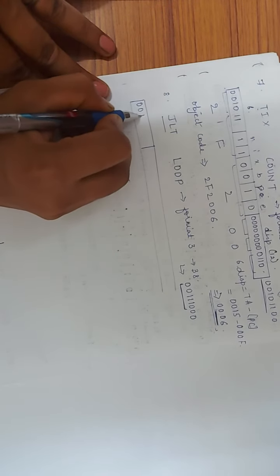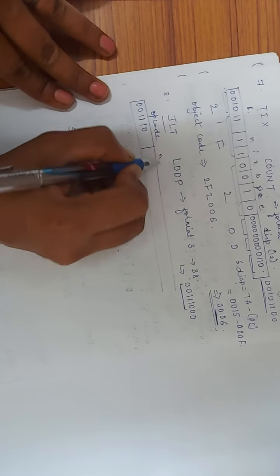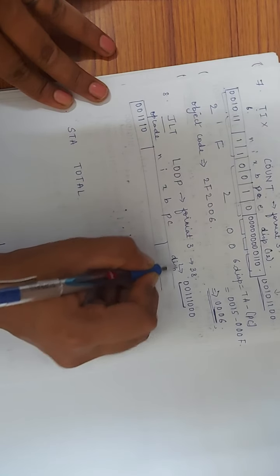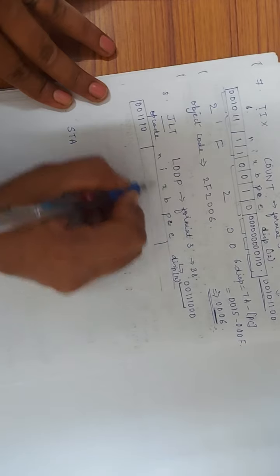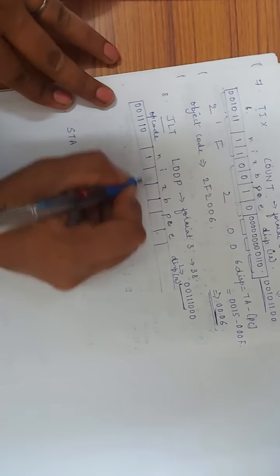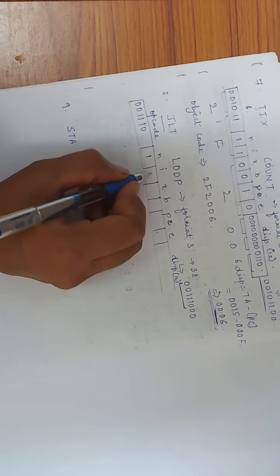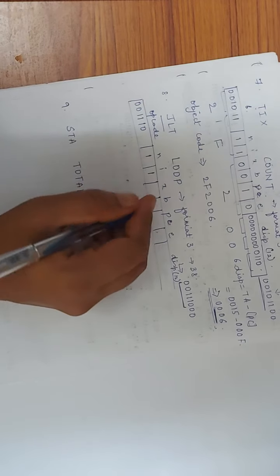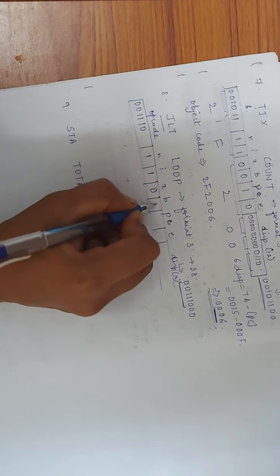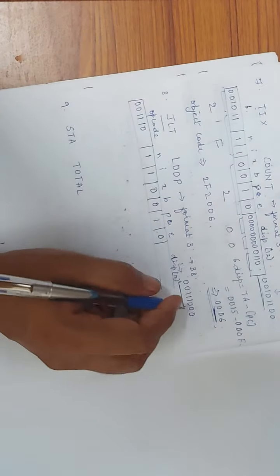Opcode is 001110, right? This is the opcode. NIXBPE, and this is displacement. It occupies 12 bits. Okay, so this clearly is neither an indirect nor immediate addressing mode instruction, and it is not using indexed addressing mode. It is not using base counter, it uses program counter, and this is not a format 4 instruction.